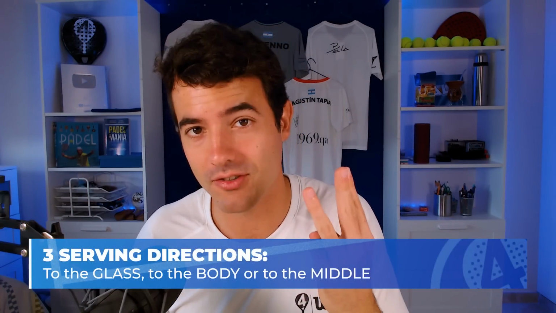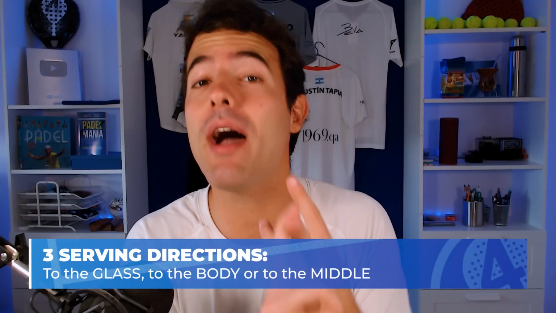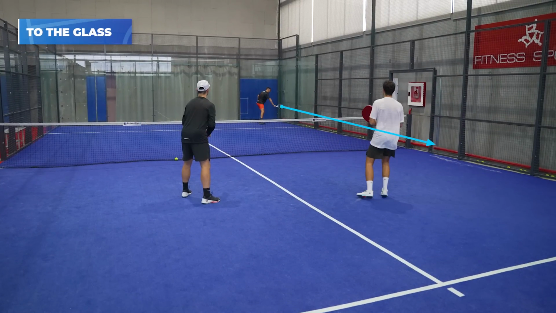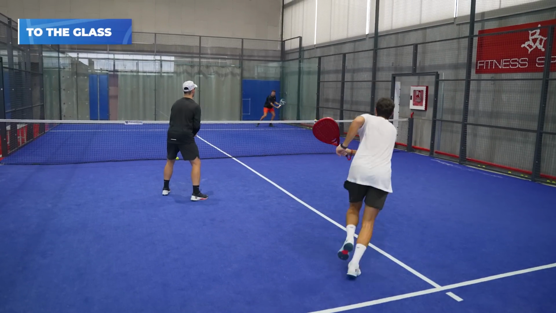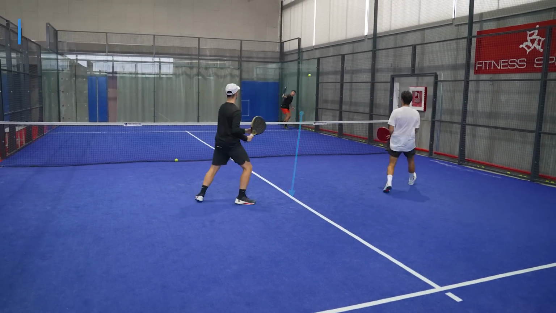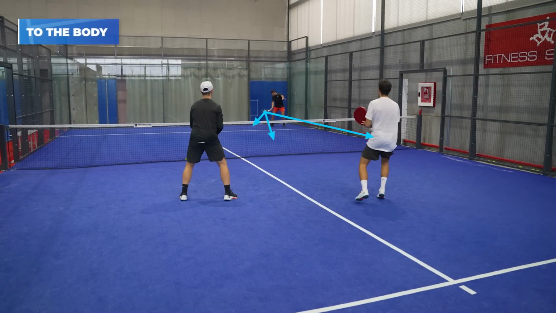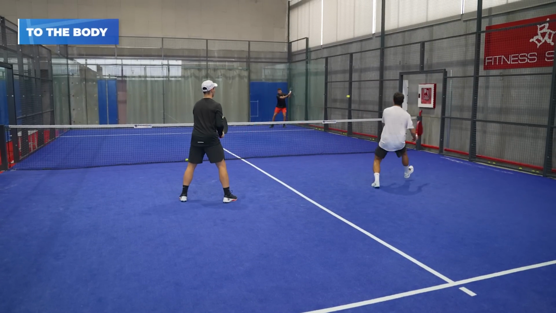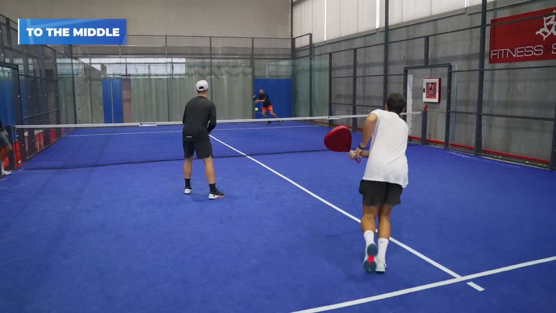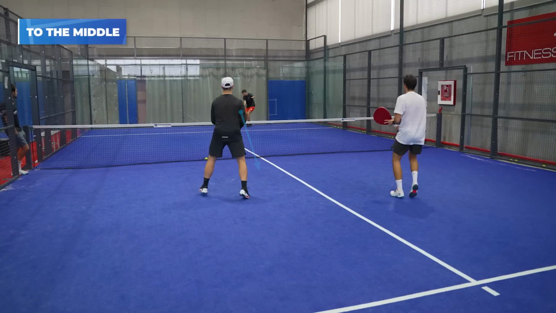Because in each serve we have three different options. We can serve to the glass, to the body or to the middle. Depending on where we serve, our opponents will have more or less options to direct their return. If we serve to the glass, our opponent will have an easier time directing the ball parallel or to the middle. If we serve to the body, our opponent will be able to direct the ball almost anywhere. And if we serve to the middle, our opponent will have an easier time directing the ball to the middle or cross court.